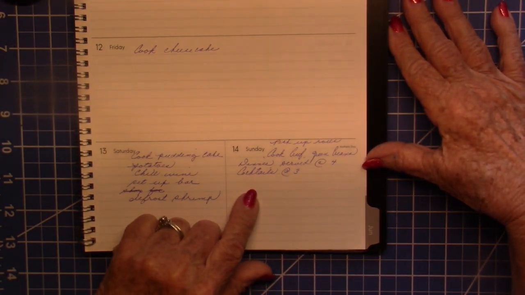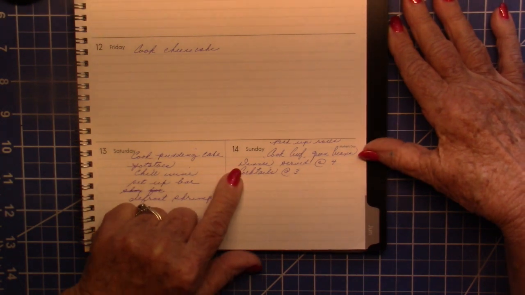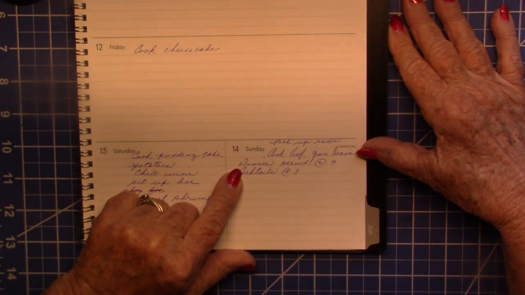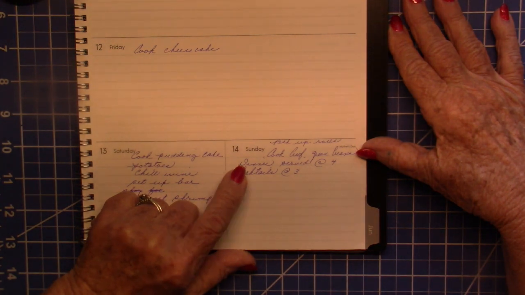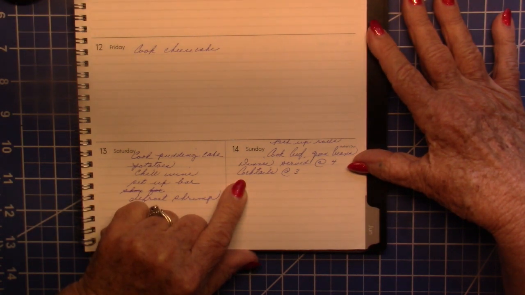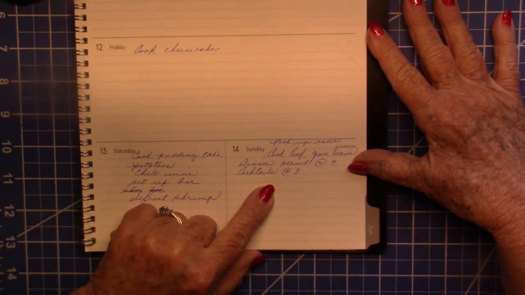Then I will obviously be cooking the beef and the green beans. Green beans I'm going to do in my Instant Pot. The beef will be in the oven. And dinner is probably going to be served at around 4 o'clock in the afternoon. So cocktails will be at 3.